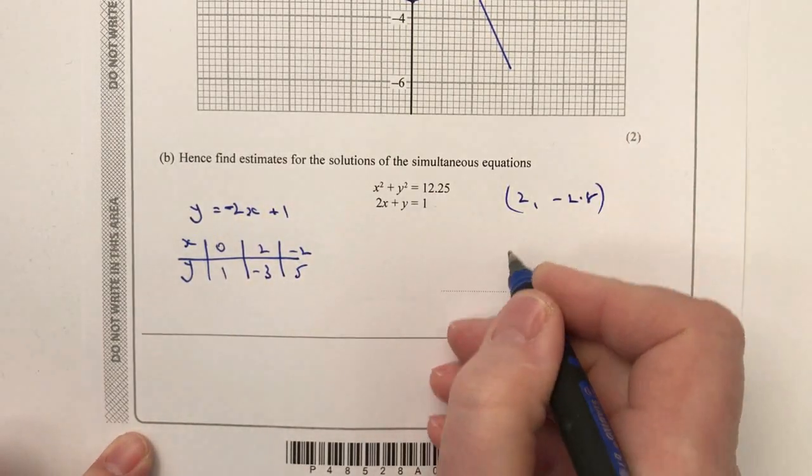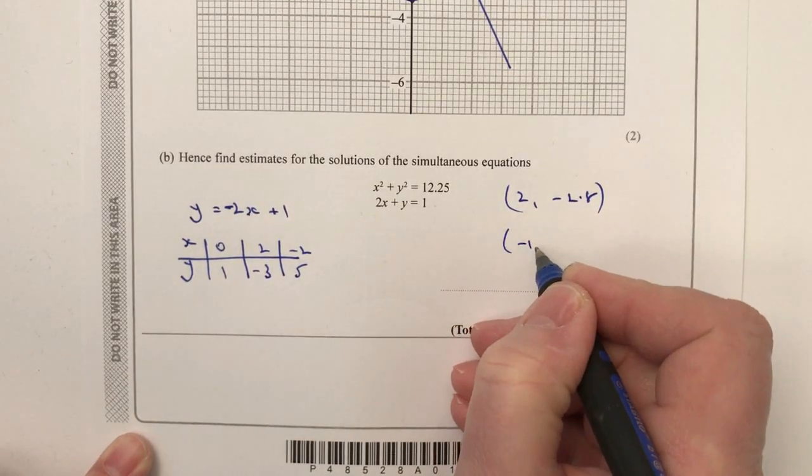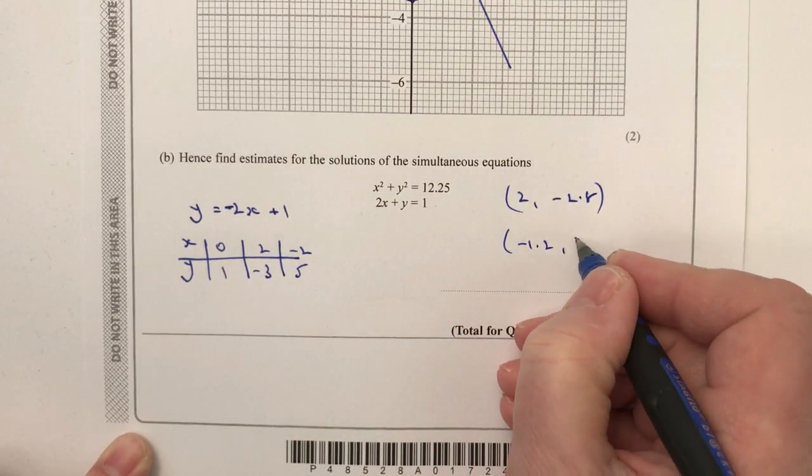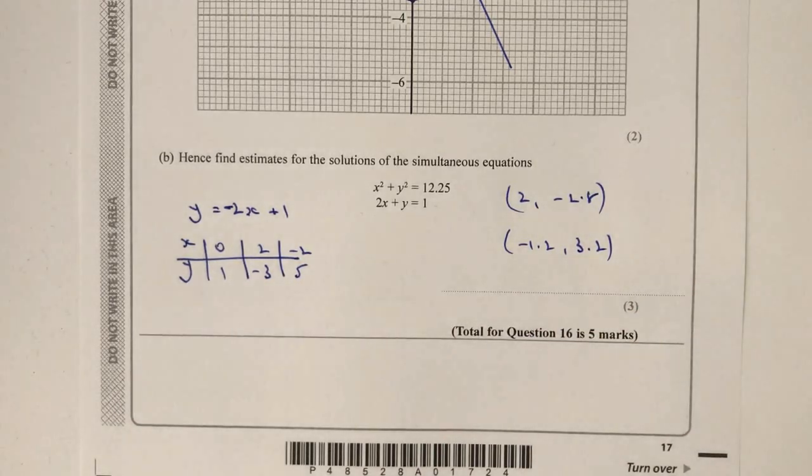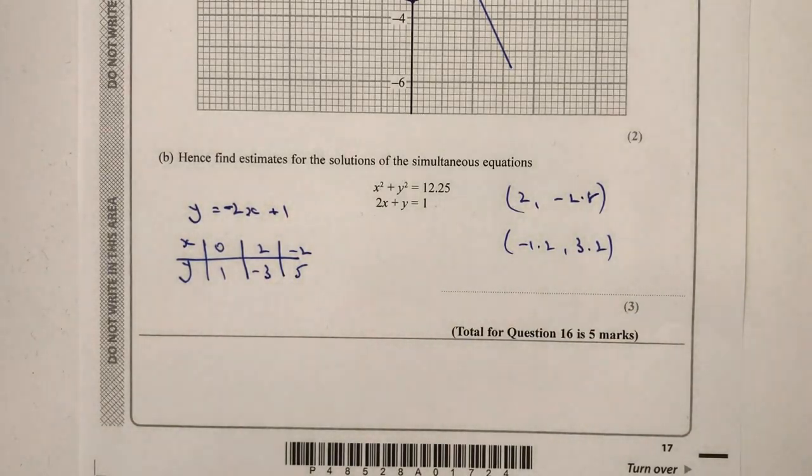They're the ones I got, and also minus 1.2 and 3.2, which is the other coordinate that I got, on the notes that I did a little bit earlier on. So hopefully that's okay for you. There is a bit of a range with these sorts of things, so don't be concerned too much if your graph is a little bit off and your points are not quite the same as mine. I'm sure yours are probably more accurate than mine.